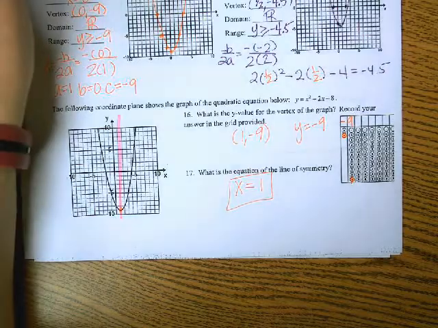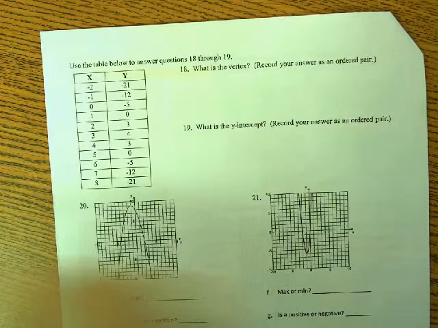Remember, the equation is always x equals. Okay? Alright, next up. It says, use the table below to answer questions 18 and 19.